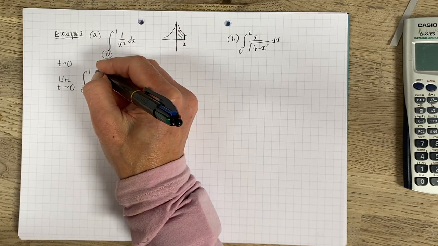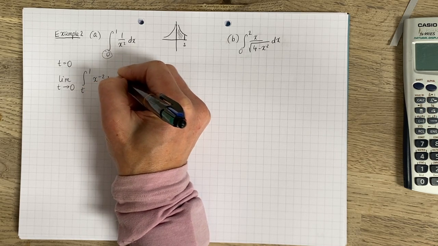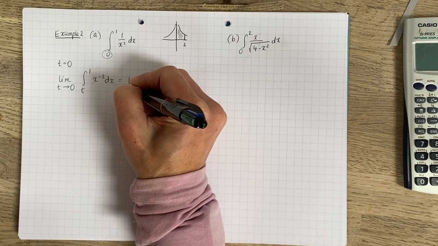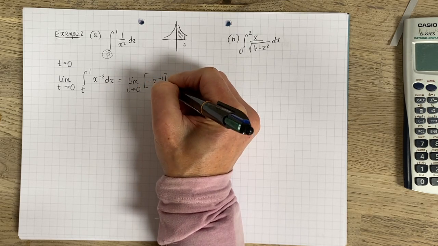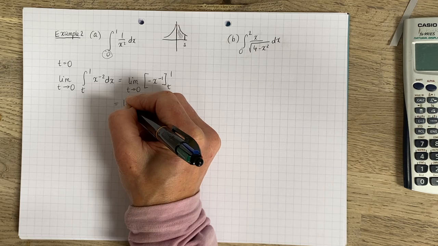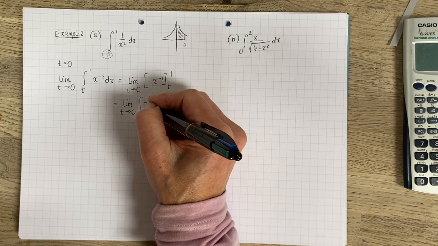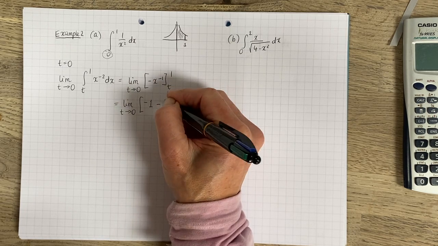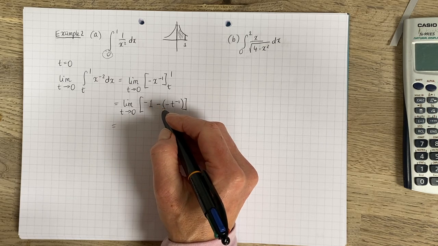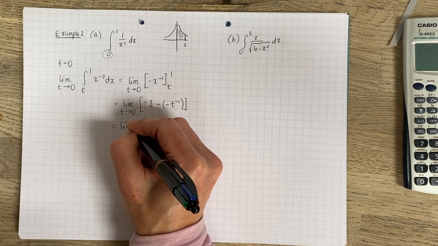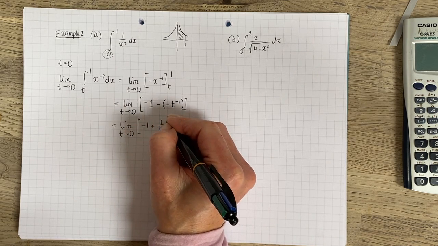The 0 needs to be replaced with t. So we're going to add 1 to the power and then divide by that power. So you're going to get minus x to the power of minus 1. Let's sub the limits in. Minus 1 to the power of minus 1 is going to be minus 1, minus t to the power of minus 1. So you've got minus 1 plus 1 over t. Let's write it in that nicer way: minus 1 plus 1 over t.